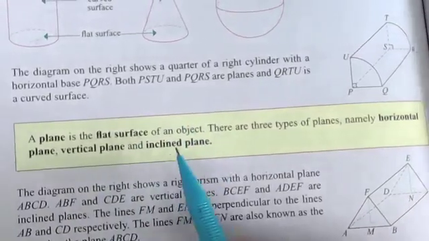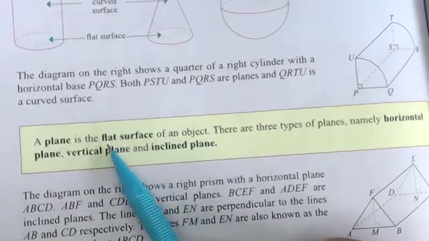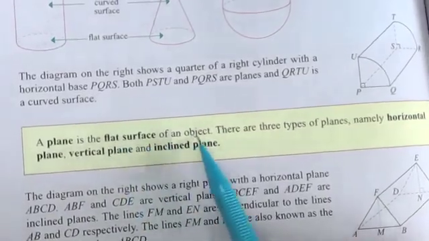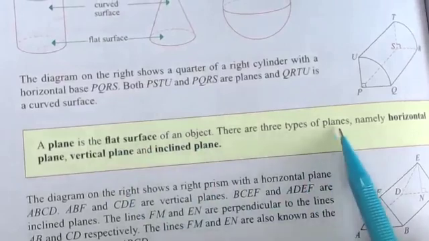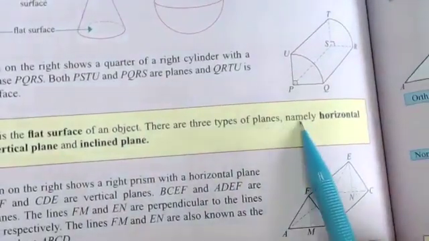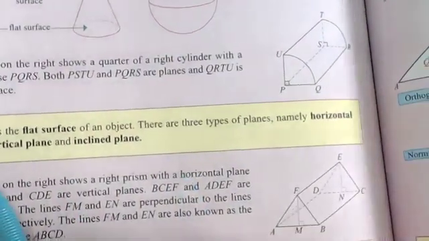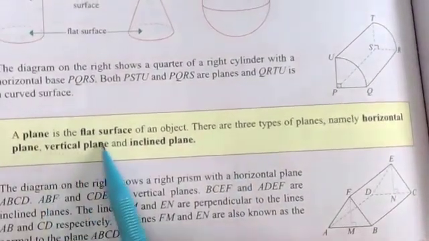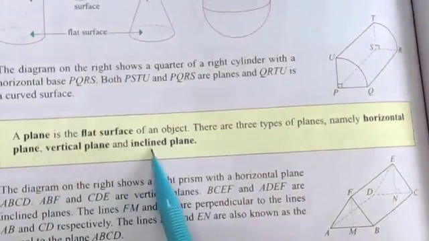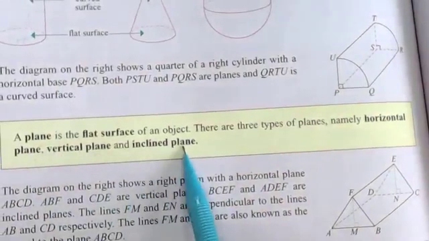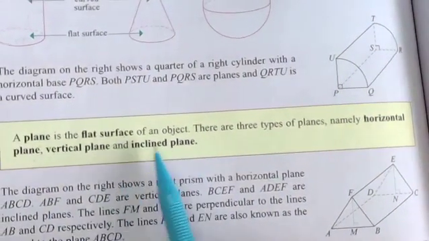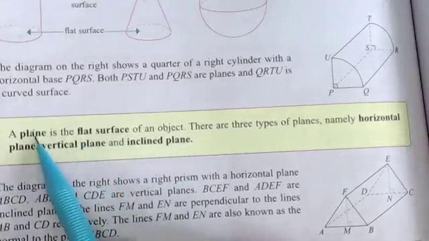There are three types of planes, namely horizontal plane, vertical plane, inclined plane. There are three types of plane. There are three types of flat surface.